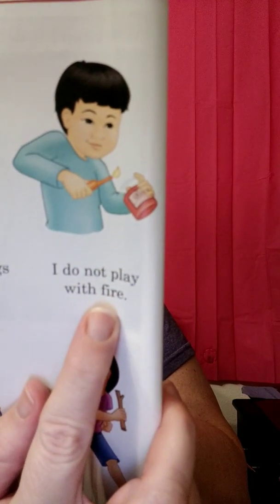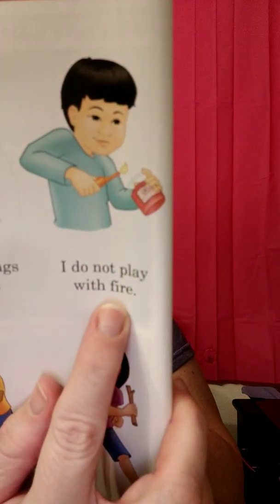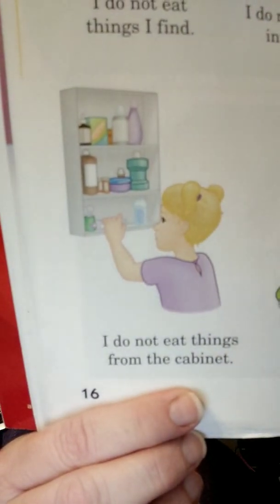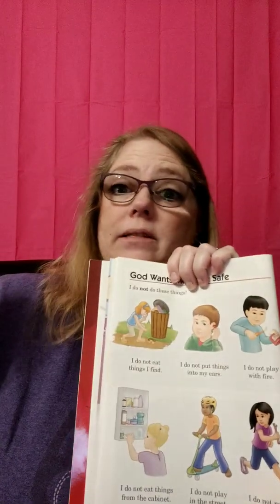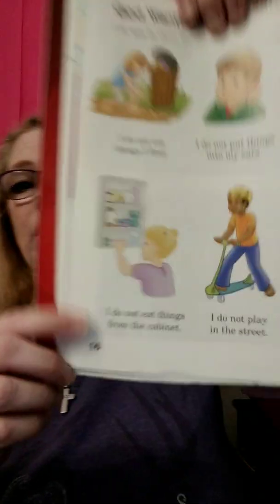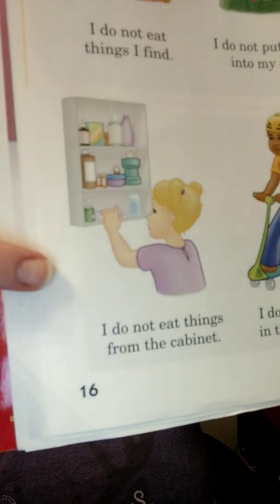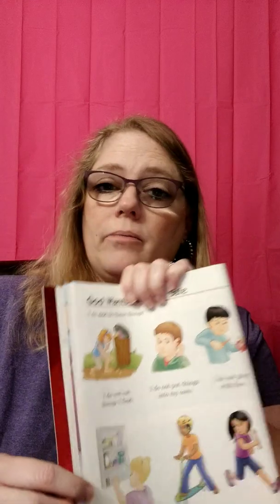I do not play with fire. I do not play with fires with matches or lighters or candles. That is unsafe. Do not do that. I do not eat things from the medicine cabinet. Nowadays, sometimes we have medicine cabinets, sometimes we don't. We have an area where our mom or dad or grandparents store things in the kitchen. We do not eat medicines that we do not know. Do not do that. That is not safe.